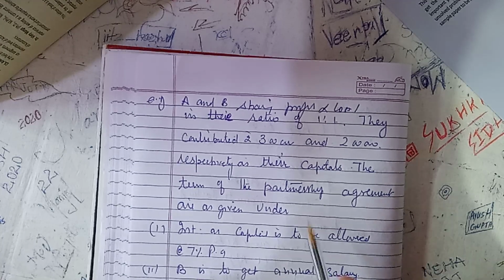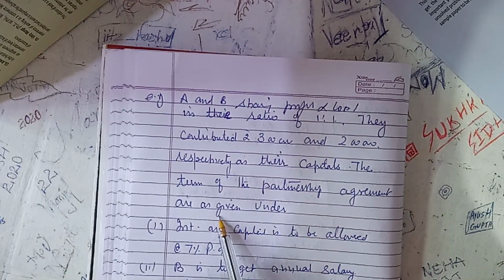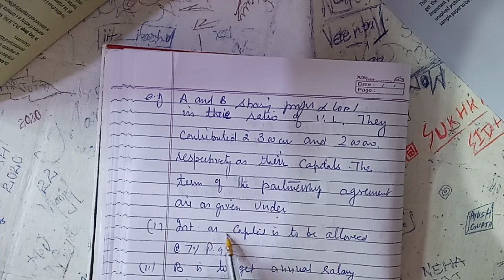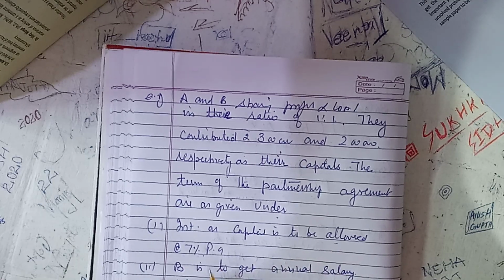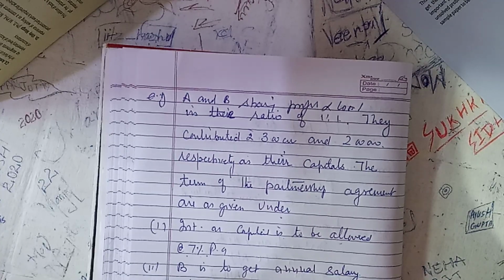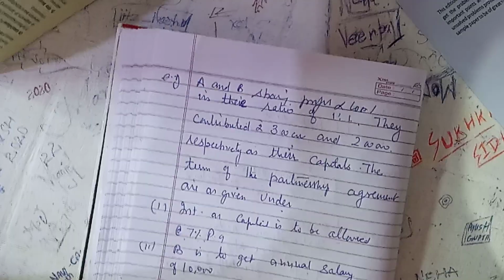The terms of the partnership agreement are as given under. First, interest on capital is to be allowed at the rate of 7% per annum. Second, B is to get an annual salary of rupees 10,000.